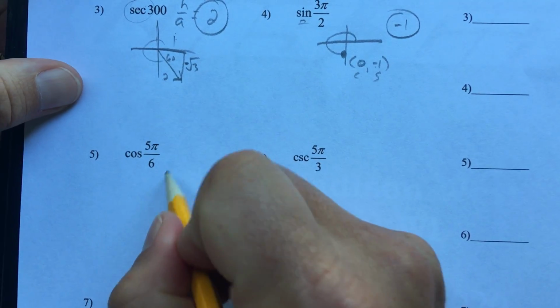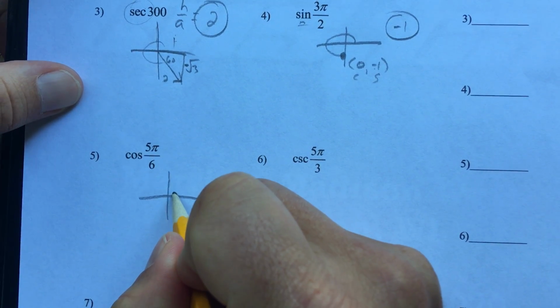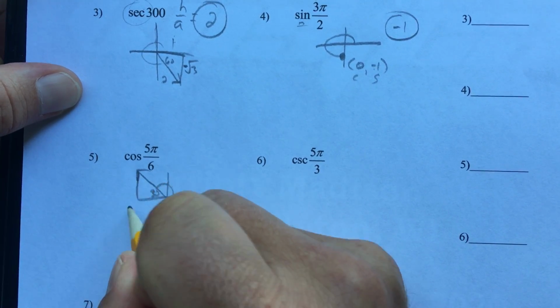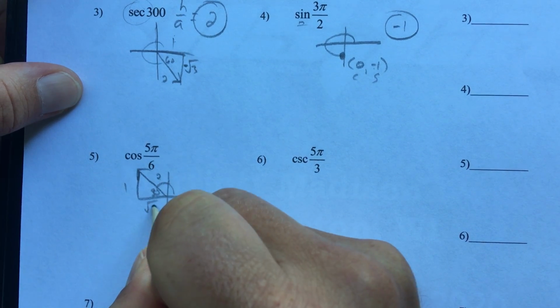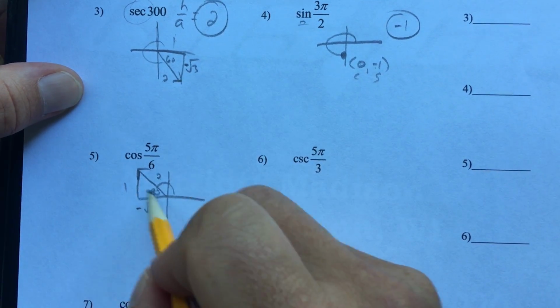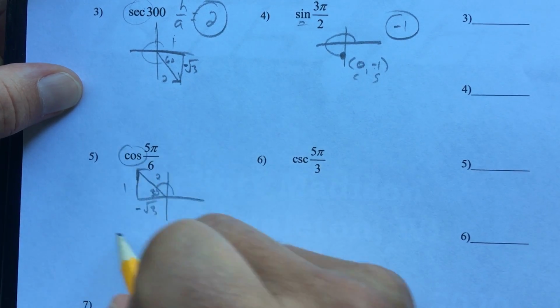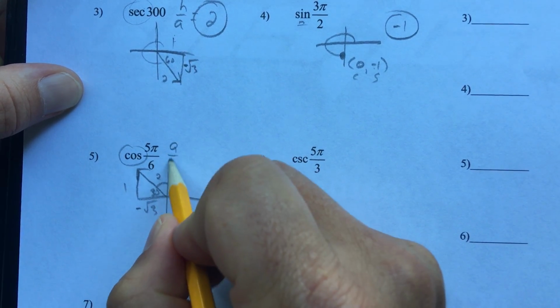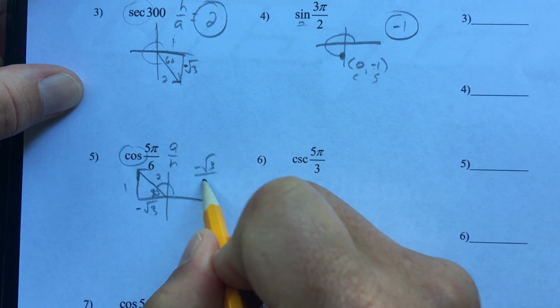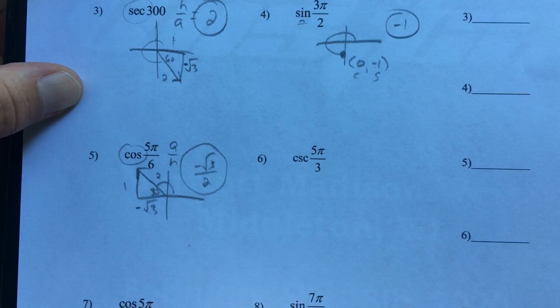For this one, 5 pi over 6, we're going to be right there with a reference angle of 30 degrees. So 1, 2, square root of 3. We did go in the negative x direction, positive y, so we're all right there. Cosine is adjacent over hypotenuse. Adjacent over hypotenuse is negative square root of 3 over 2. That'd be our answer.